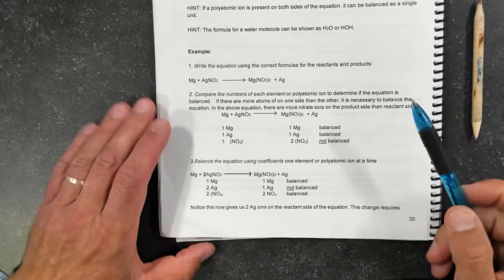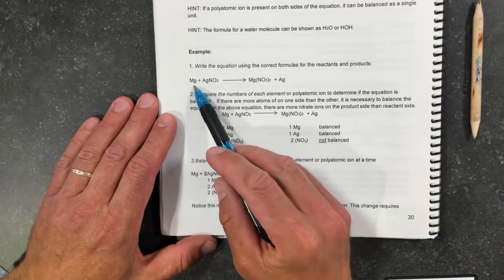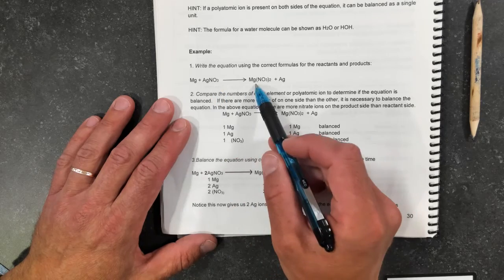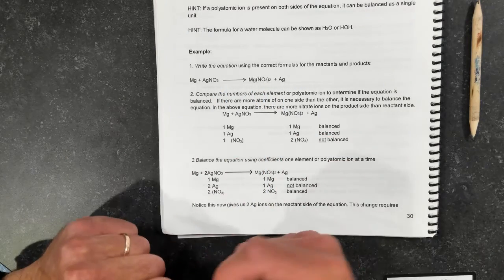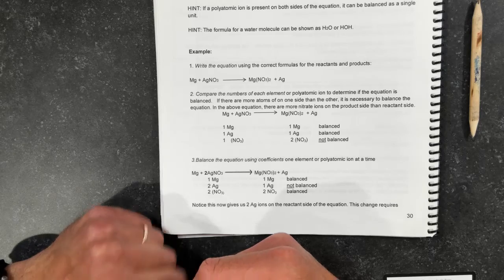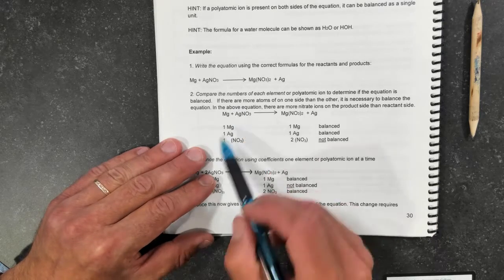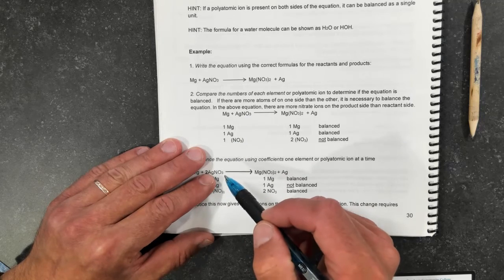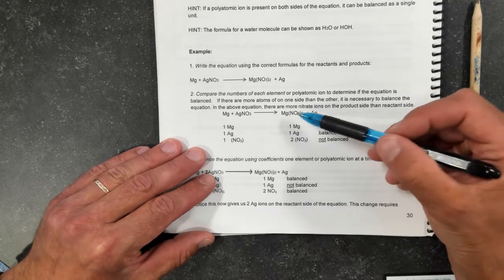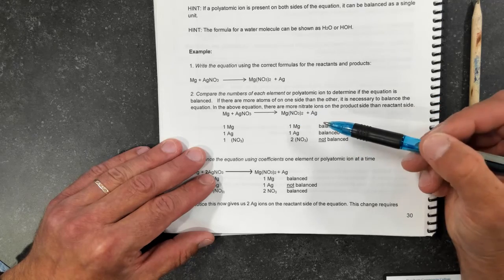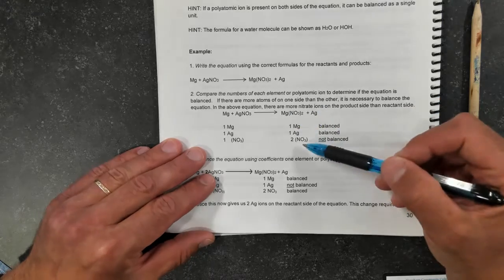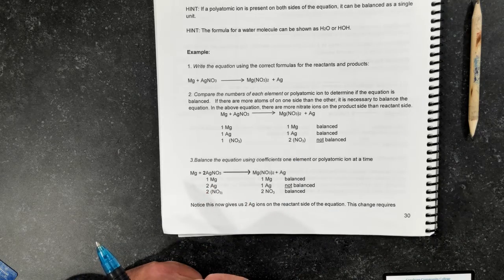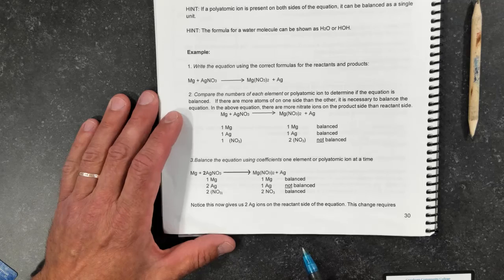So this is what we've got. We've got magnesium interacting with silver nitrate, resulting in magnesium nitrate and elementary silver. Okay? So what do we have on the left? 1 magnesium, 1 silver, 1 nitrate. What do we have on the right? 1 magnesium, 1 silver, 2 nitrates. So what's not balanced? 2 nitrates. So let's balance nitrates first.